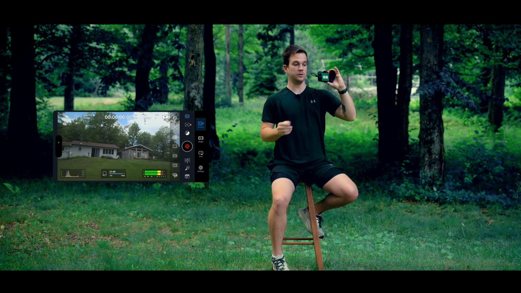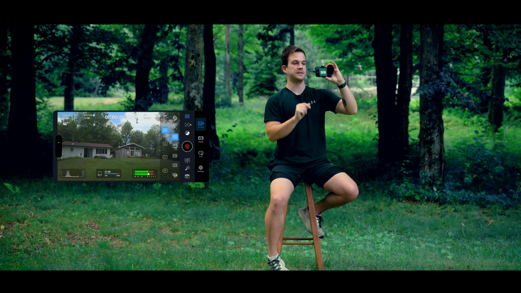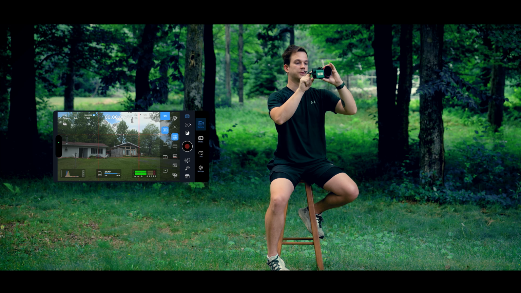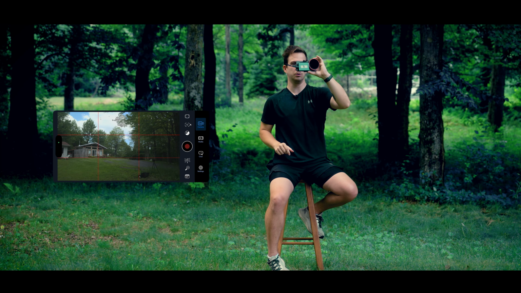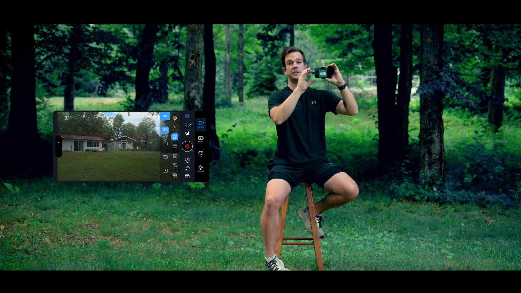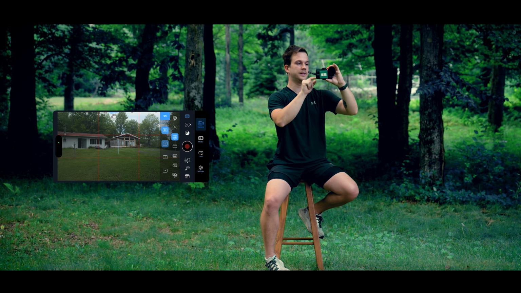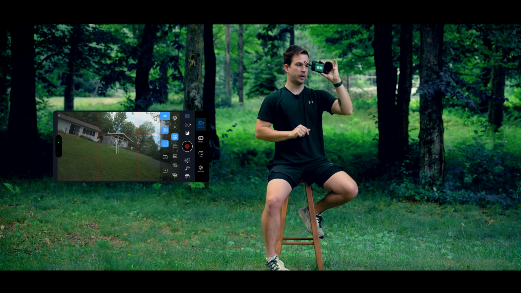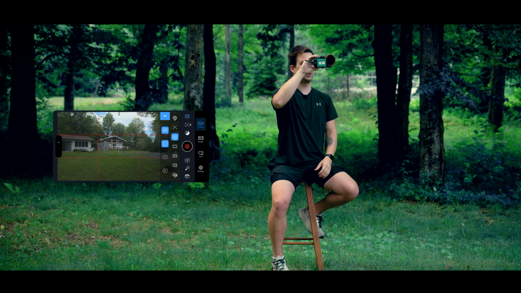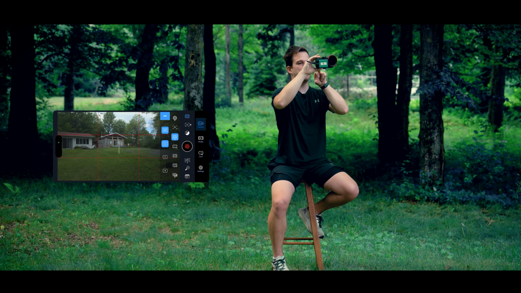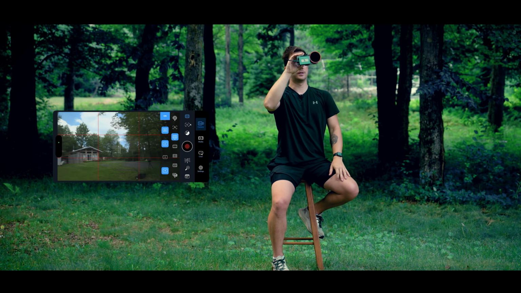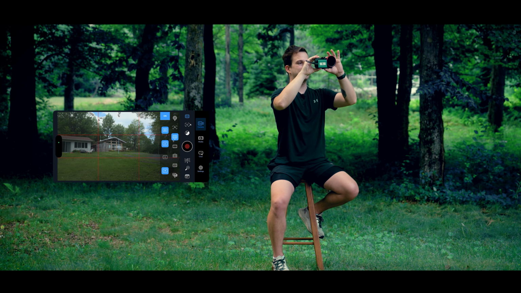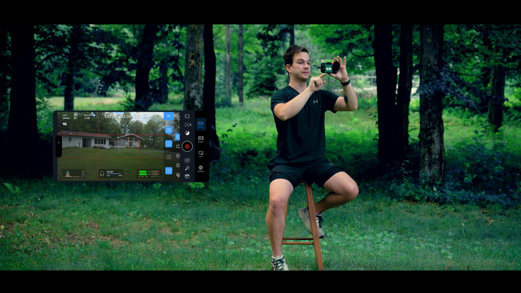One of the things you want to do here is go under your frame guides and activate the rule of thirds guide. This is just going to allow you to play with better composition. And then the next thing I want to do is activate my level, so I know my horizon is straight when I'm filming. I'm also going to activate the little dot in the center just so I can find my center frame more easily. So those were the settings you basically need to have cinematic footage out of your iPhone.